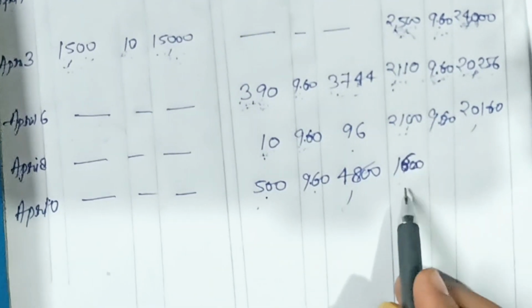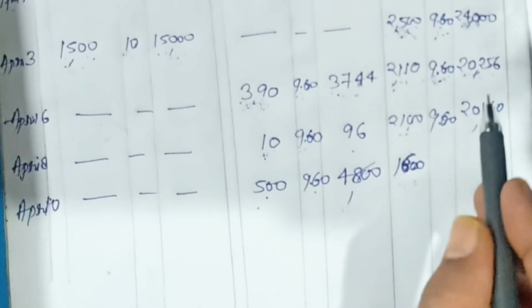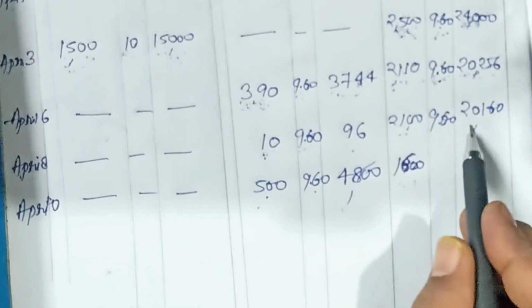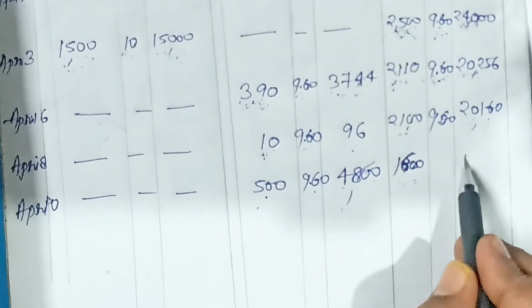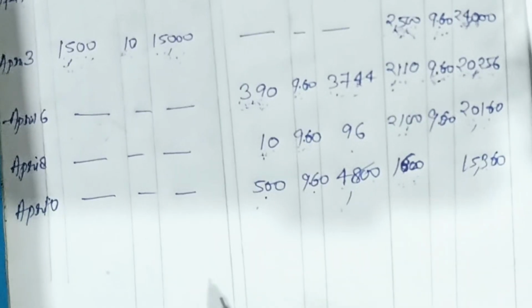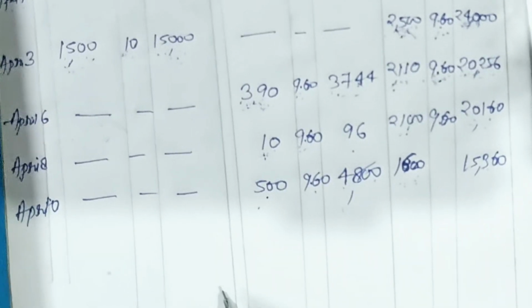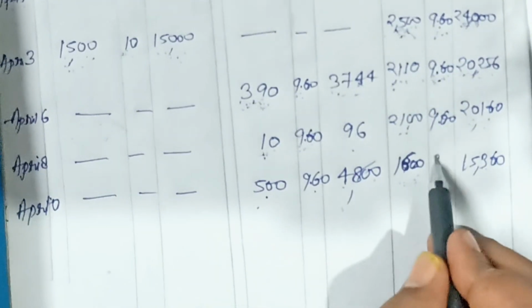The left quantity we have as a balance is 1,600. As far as amount is concerned, we have to subtract this 4,800 from this amount. 15,360. Now divide this by this. 15,360 divided by 1,600. 9.6. Same rate is there.